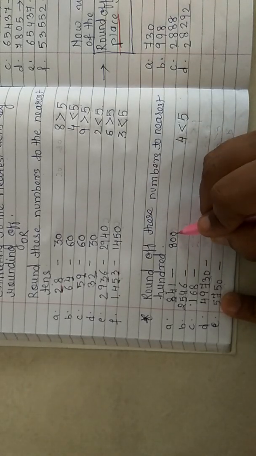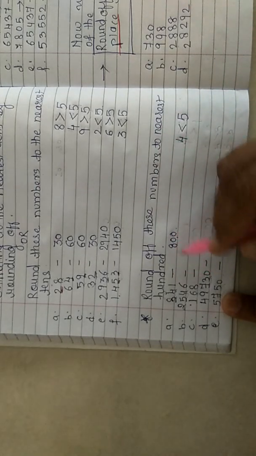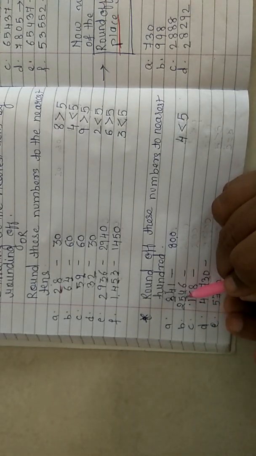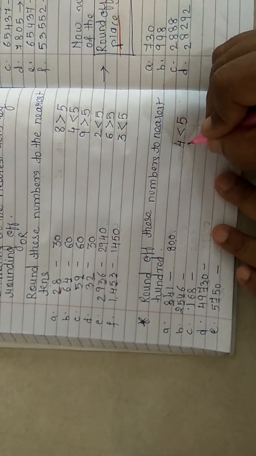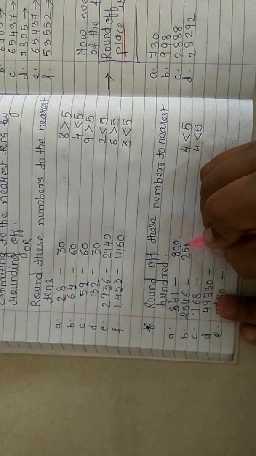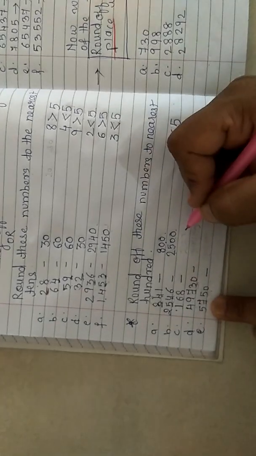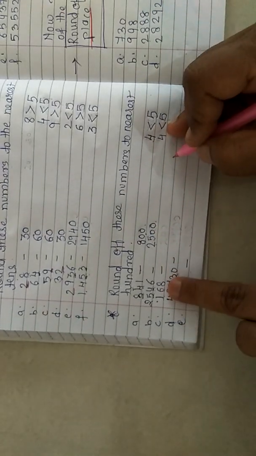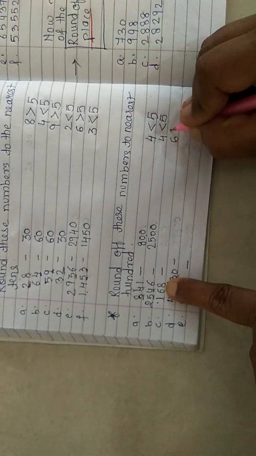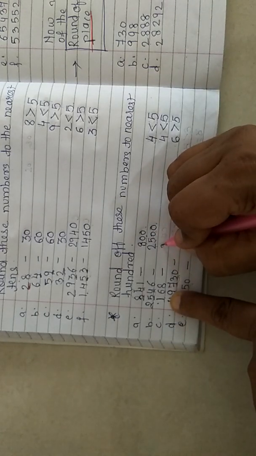Now see children, when we round off the numbers to the nearest 100, I have here 800. Now see, the next question is 2546. I am going to see the number at tens place, that is again 4, and 4 is less than 5. So the number at hundreds place will remain as it is and it will become 2500. Okay children, now see, in the C question, it is 168. The number at tens place is 6 and 6 is greater than 5. So this 1 will become 2. We will add 1 to it, that will become 2.